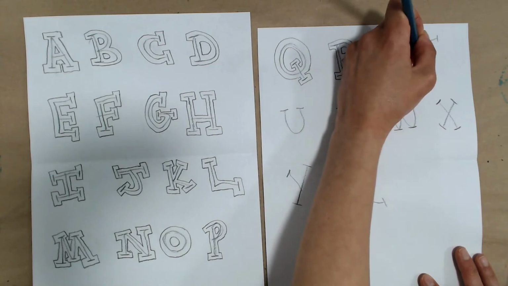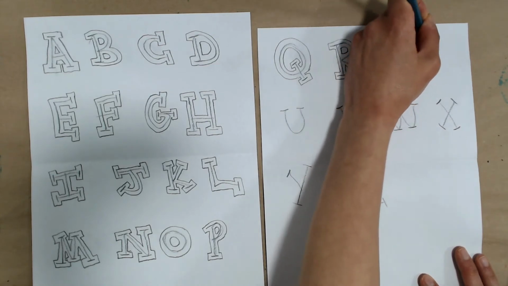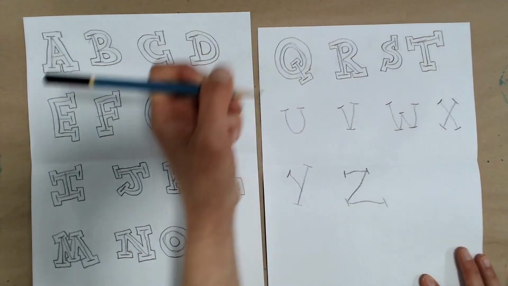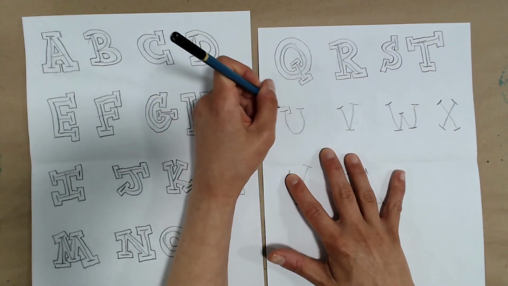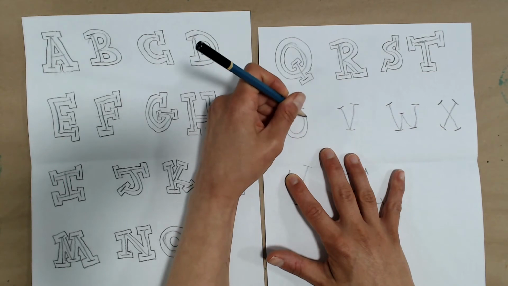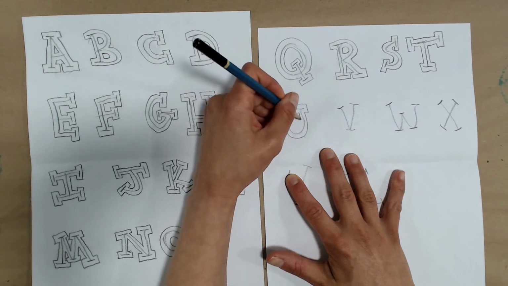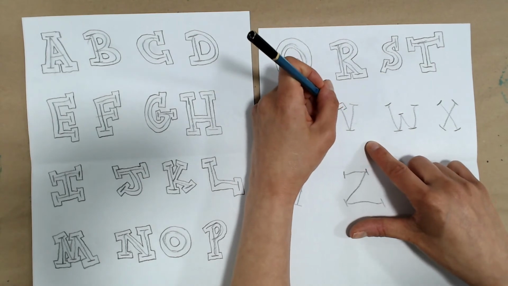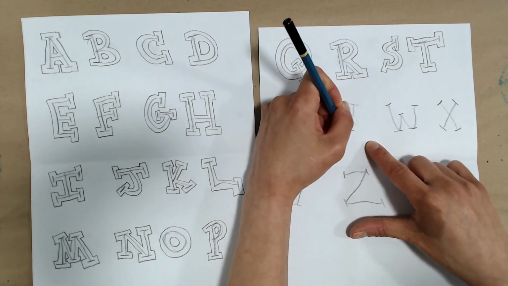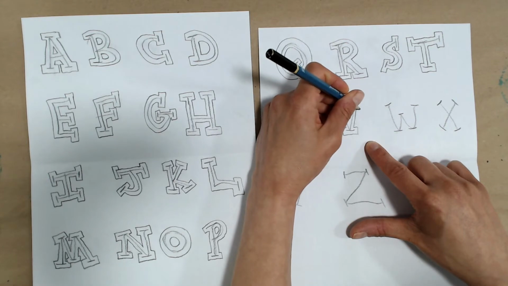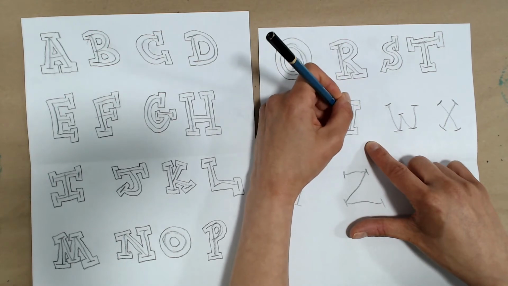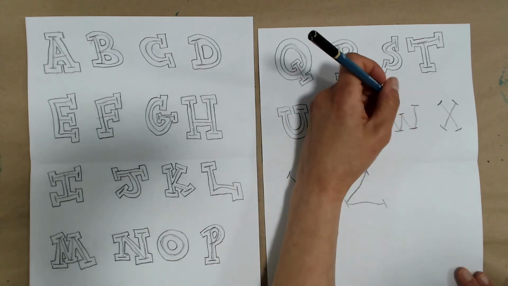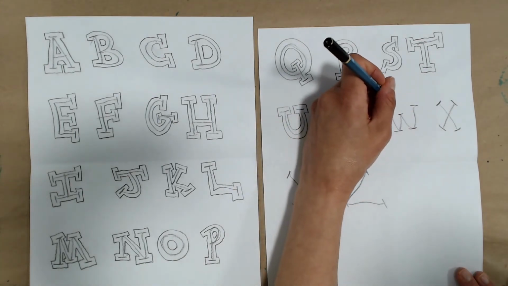So again, you can fast forward, you can rewind and find the letters that you need to learn how to pop out, or you can follow along with me and do every single letter of the alphabet. Curve it around. I think by now you should get the hang of it, but if you don't, just go back and start again. And go over and over again. Cool. I like how my V came out. That's a cool one. Here's a W.